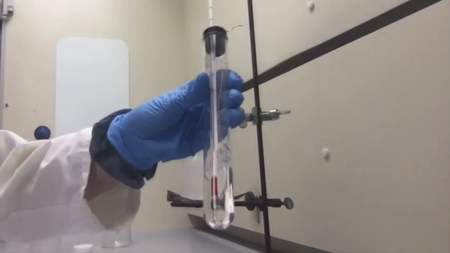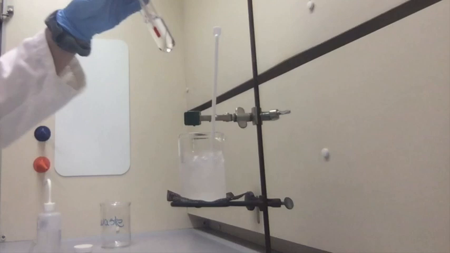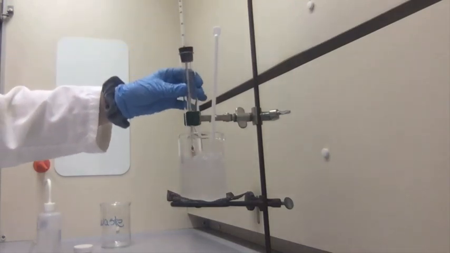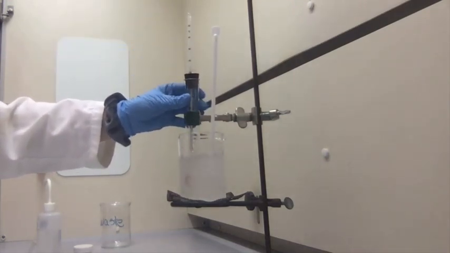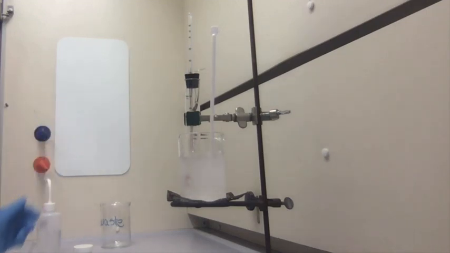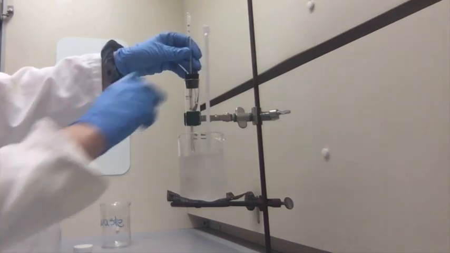So now that the cyclohexane has melted, we're going to redo it. So I'm going to put it in here and then wait till it drops to about 10 degrees Celsius.